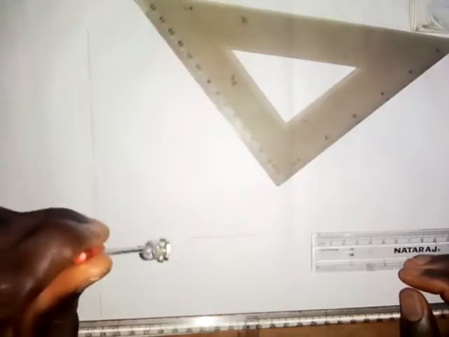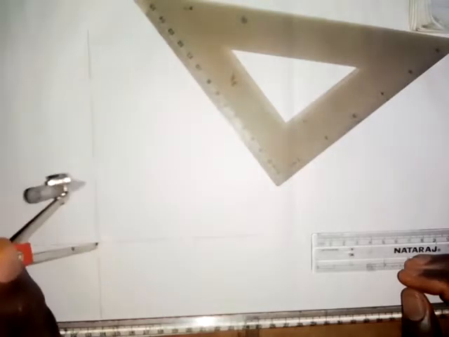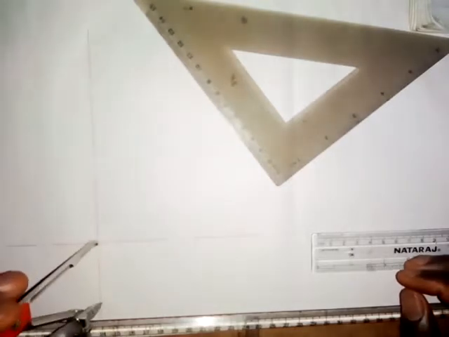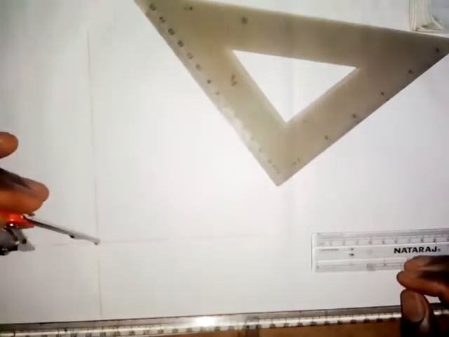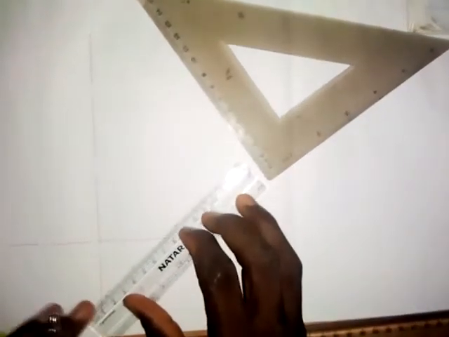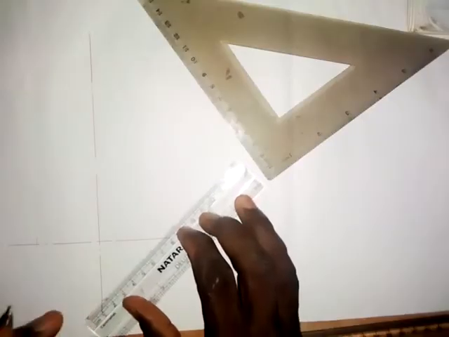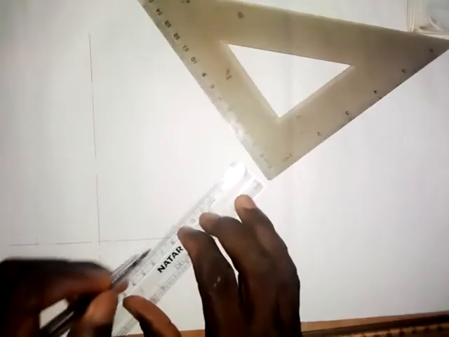I make an arc on this line, make an arc on this line, make an arc down here, and make an arc here. Then I will join these together.